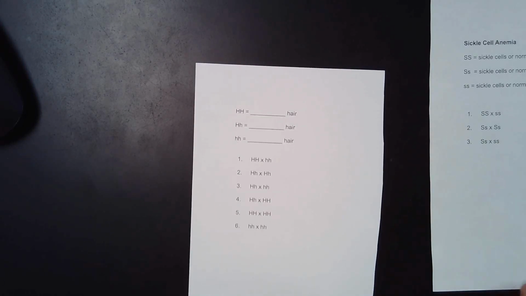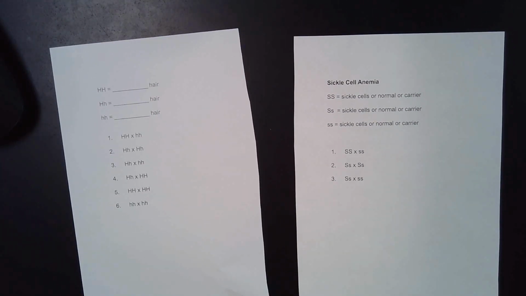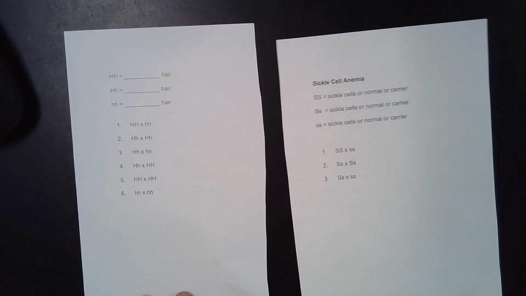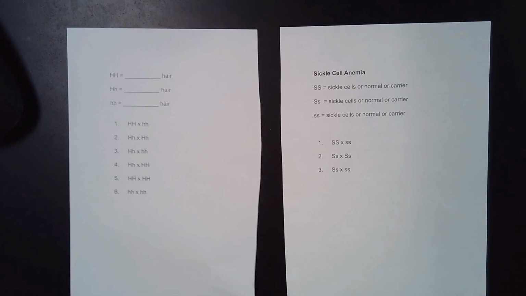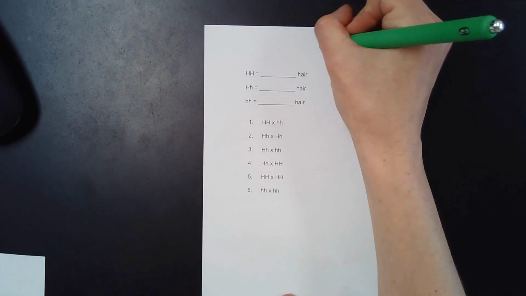All right, these are some help videos for how we interpret traits, genetic diseases, and how we can make predictions about offspring. So I should have put it on one page, but live and learn. So there's 2 pages. This page is about guinea pig hair.